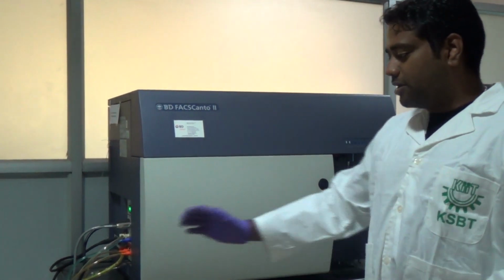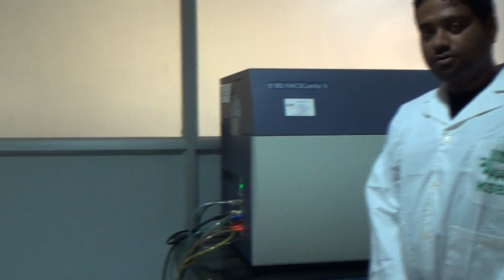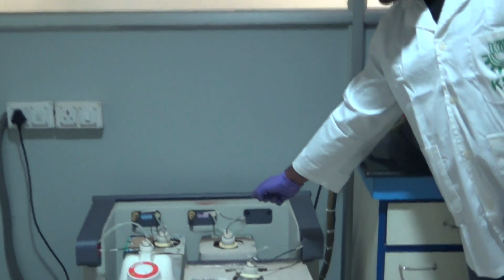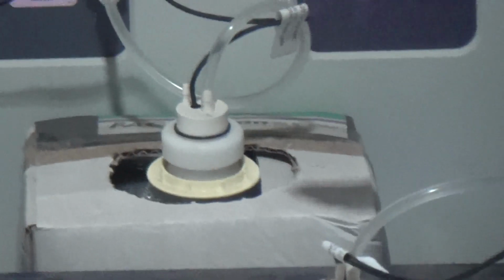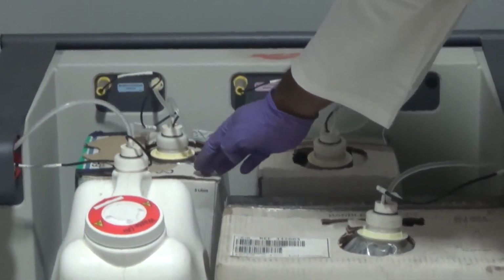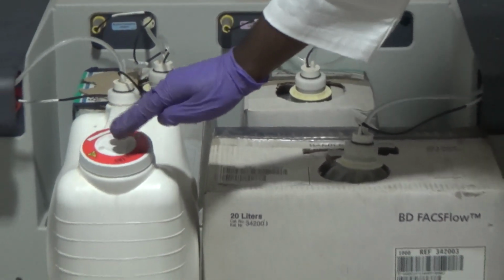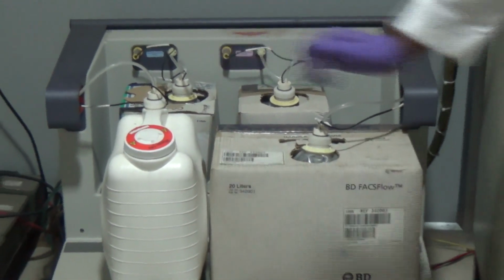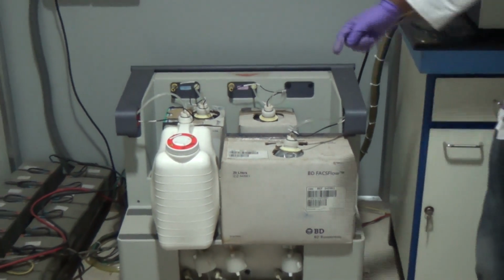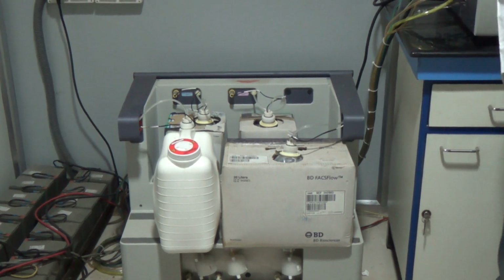In this fluidics system we have FACS Flow, one more solution named FACS Clean in the back, and one more, the shutdown solution FACS Rinse, and one tank here that is known as the waste tank. So there are three liquids involved for successful running of this instrument.